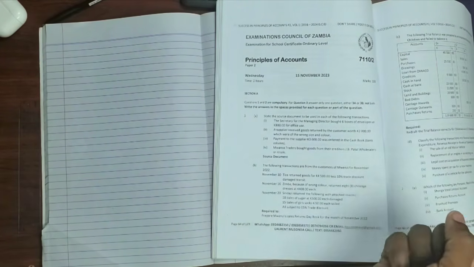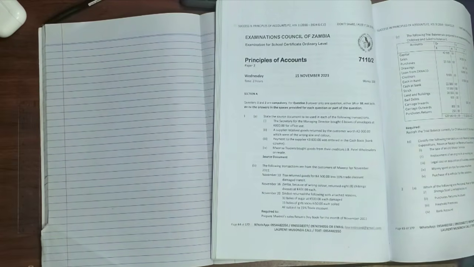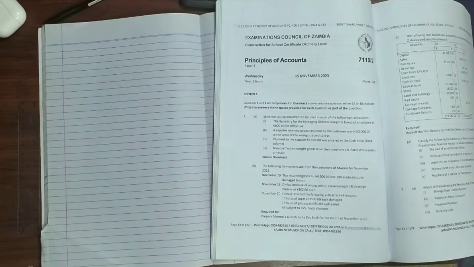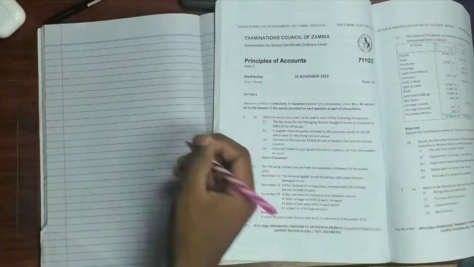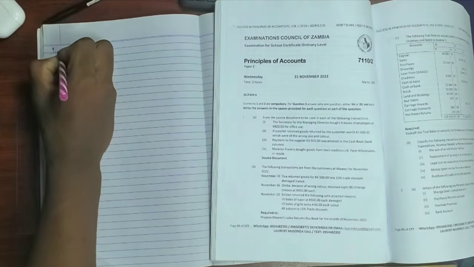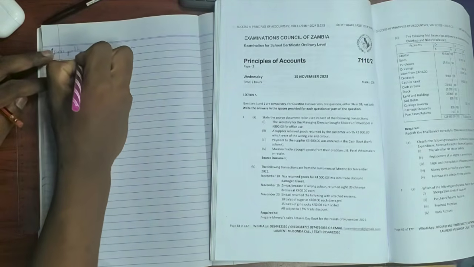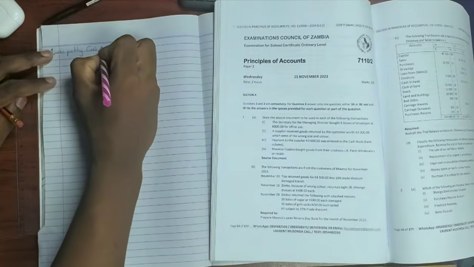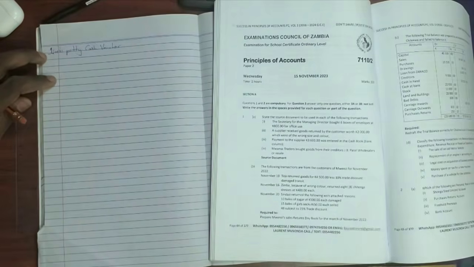Just know that when they mention something like envelopes, stationery, or bus fees, all that will fall under the book of prime entry that we're going to use here, the petty cash book, and the source document for the petty cash book is the petty cash voucher. So I'll just simplify it. Number 1A, part I: for the first one, it's petty cash voucher.